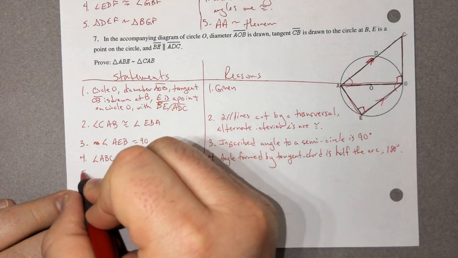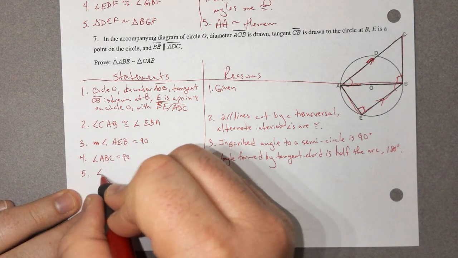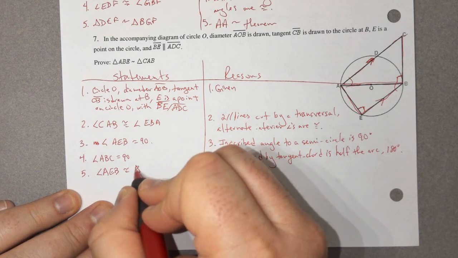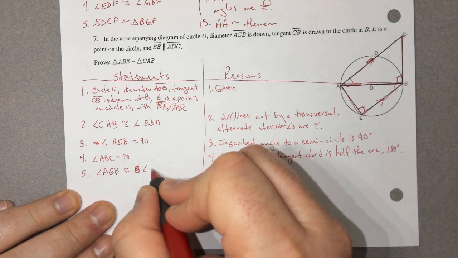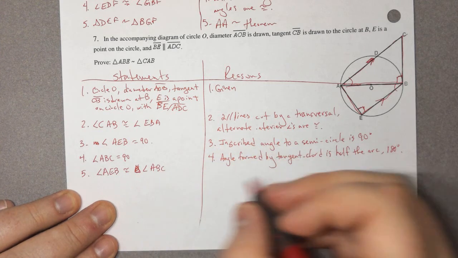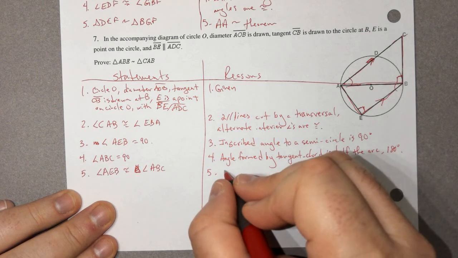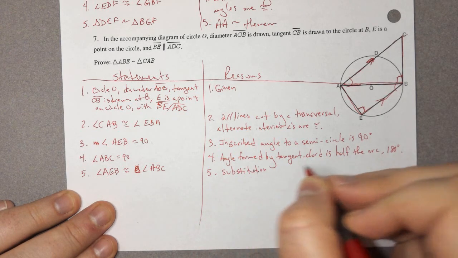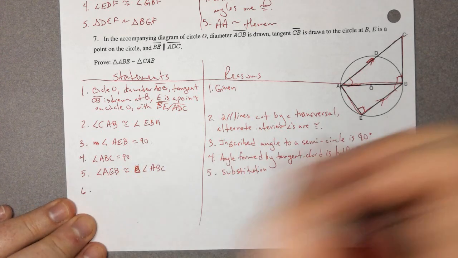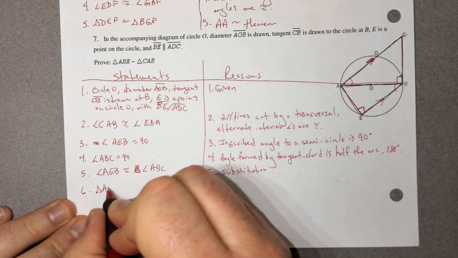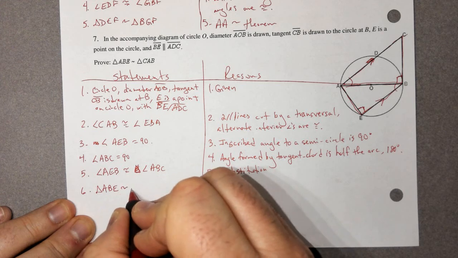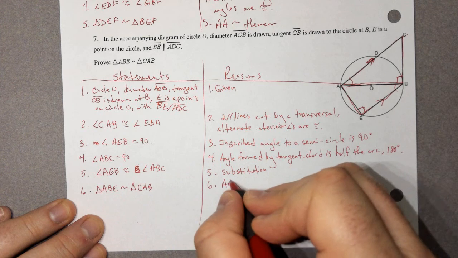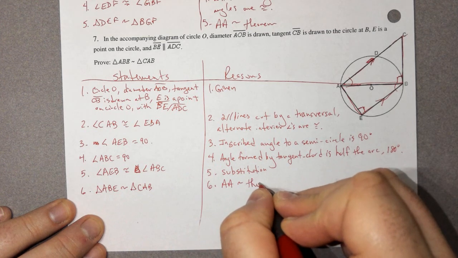And then for the next step, we're going to want to set these two angles equal. So angle AEB is equal to angle, not triangle, ABC. This is just going to be substitution. And then now we have enough to get the triangles to be similar. So triangle ABE is similar to triangle CAB. And this is the angle similarity theorem.